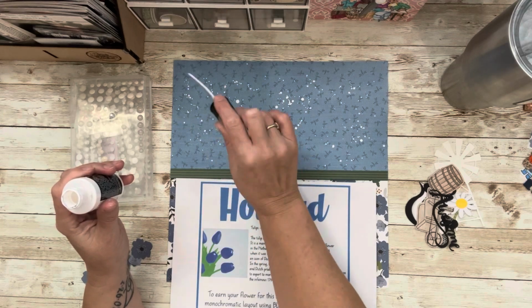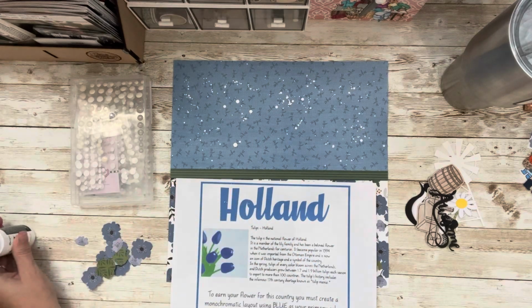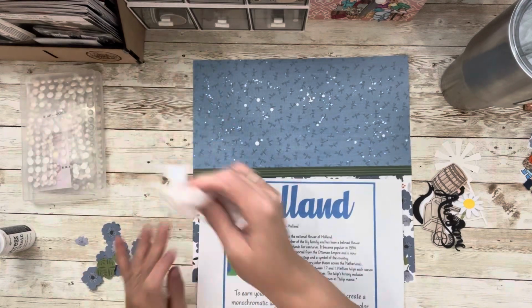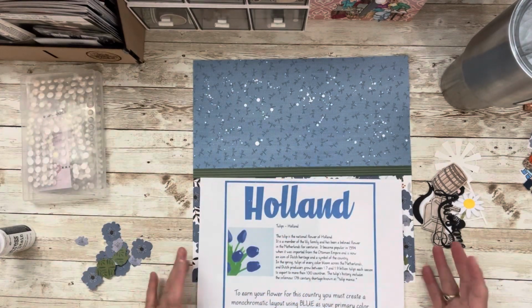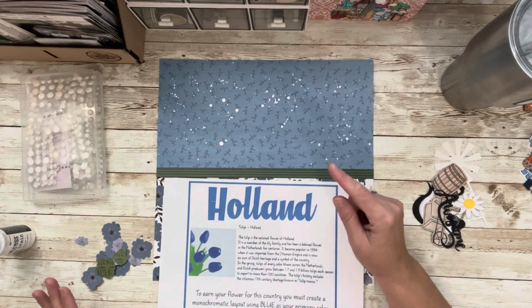Okay. Do let this dry. I have learned the hard way. Do not try to get away with doing something with this until it totally dries. Don't ask me how I know. Okay. All right. Let me go glue everything down, ink everything. I'll be right back and we'll talk about what I do different.